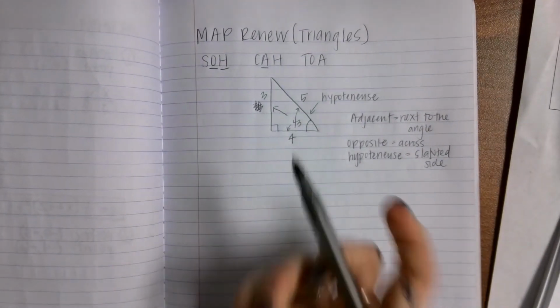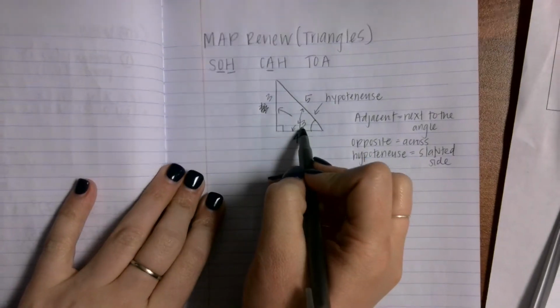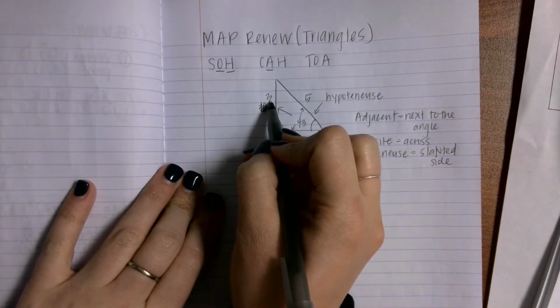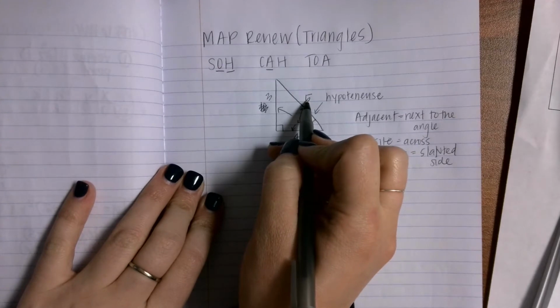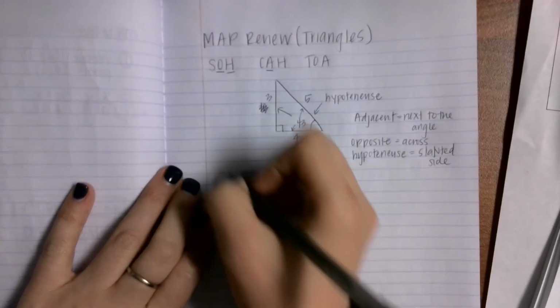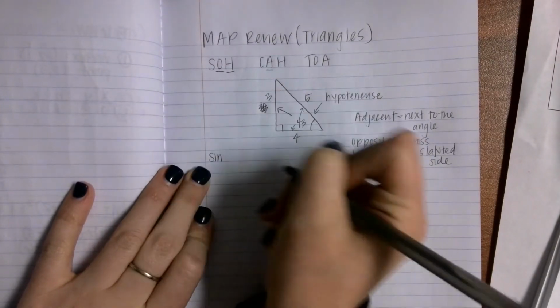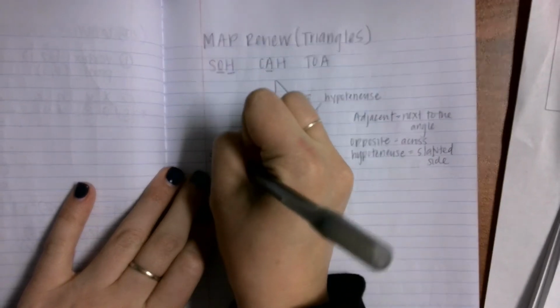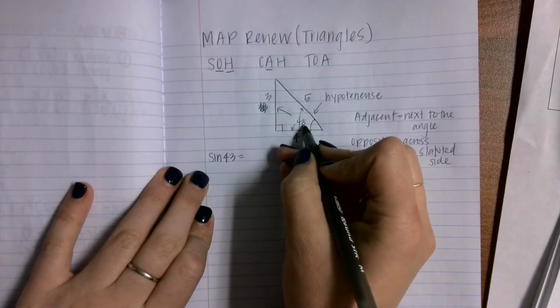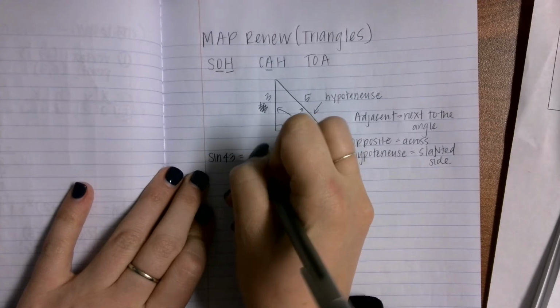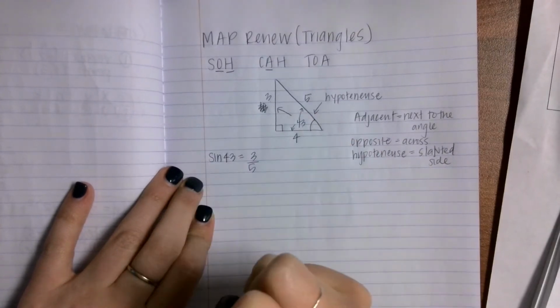So if we have the opposite and the hypotenuse side, that's called S for sine. So the sine of 43, you use the angle measure, equals opposite over hypotenuse.